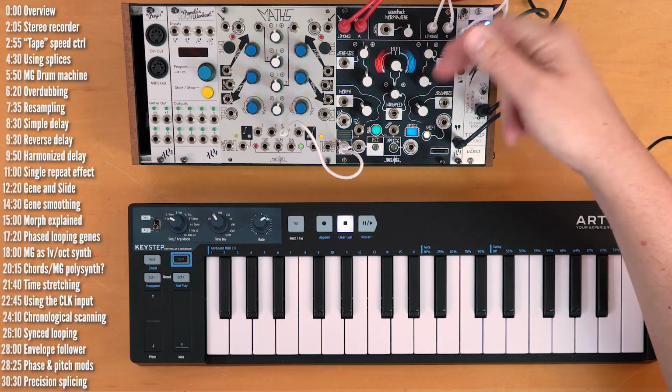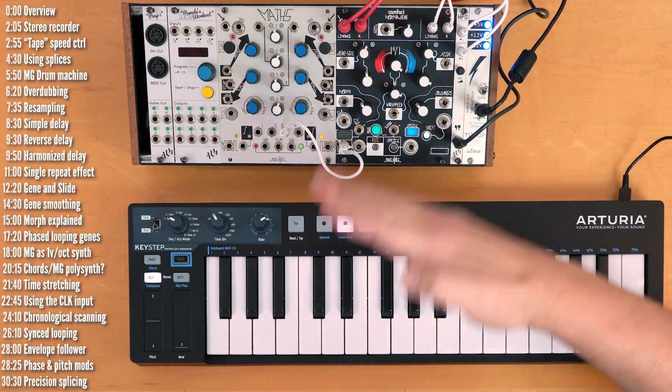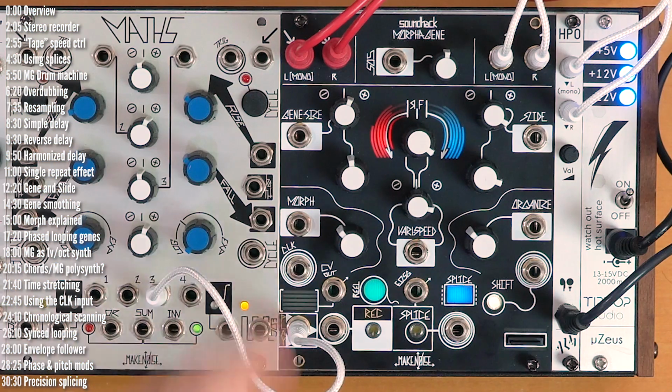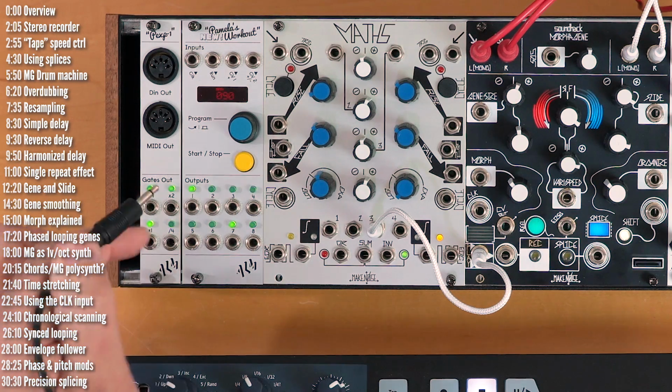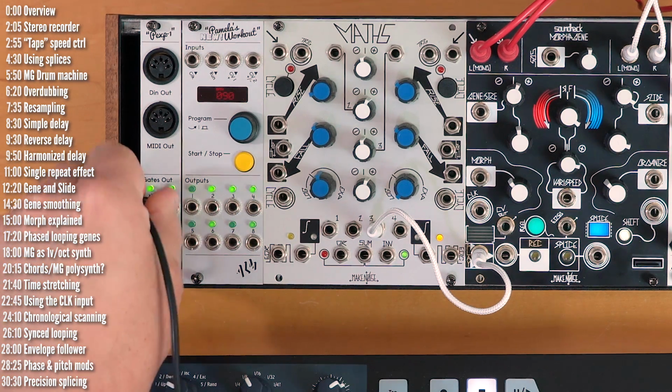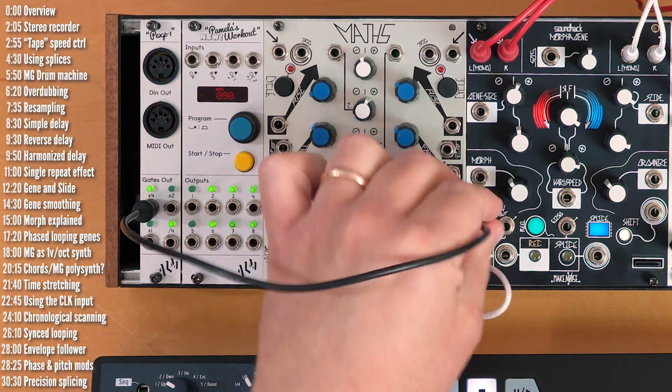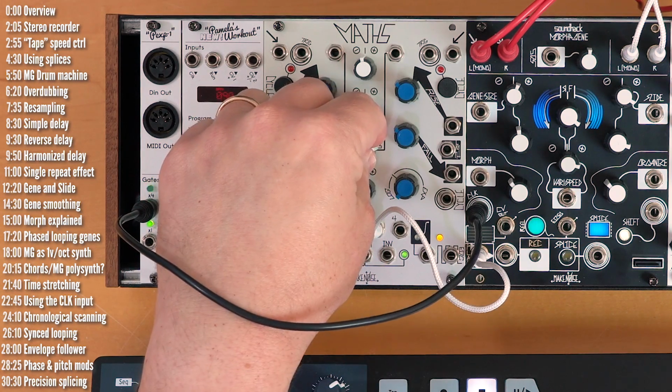So I could modulate the slide or start point with a ramping LFO, but the clock input helps us take care of that. So I've got clock coming in here from Pam's workout. Let's take this, plug it into here, get it going.